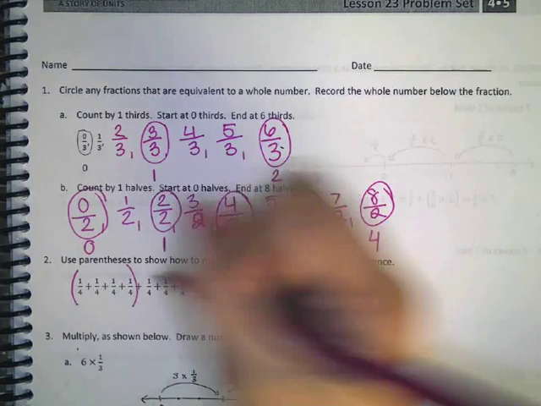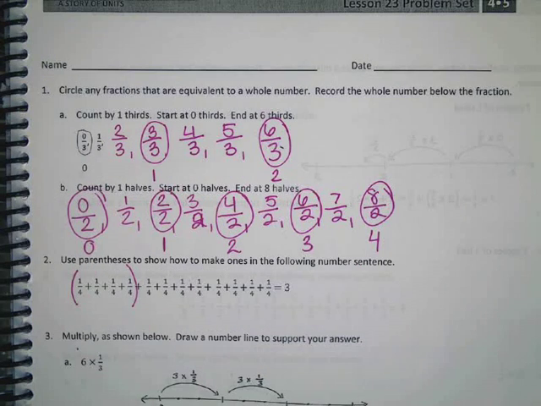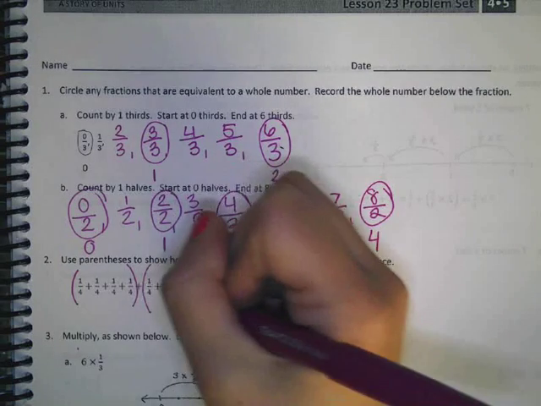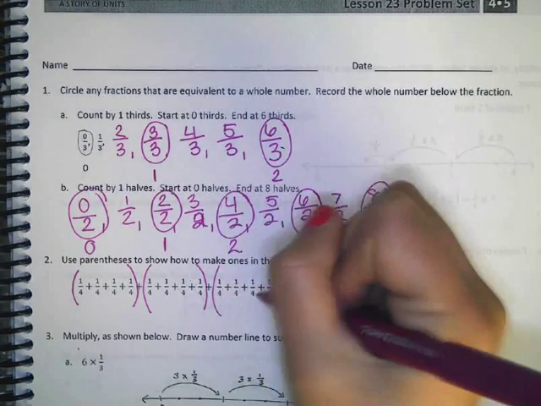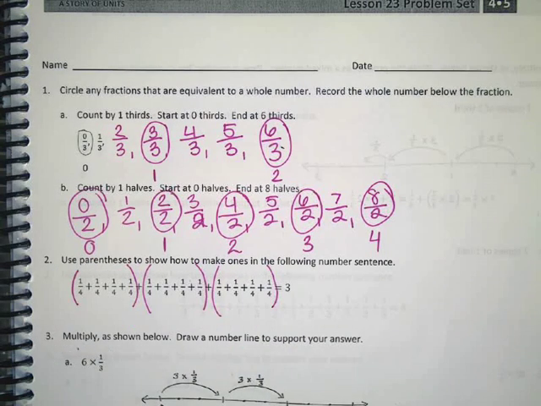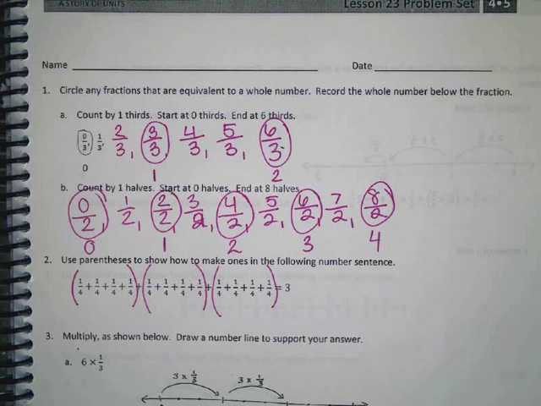All right. How many groups should I have when I'm done, Jordan? 3. Let's see if it works. 1, 2, 3, 4. 1, 2, 3, 4. Did we do it? Yeah. Looks like it to me. That was easy.